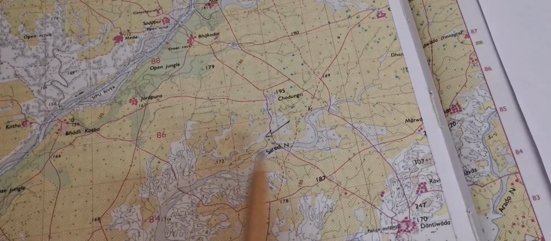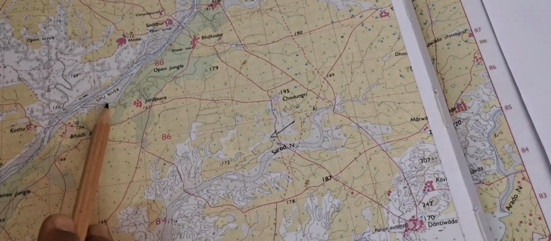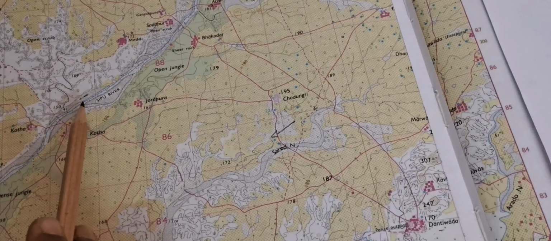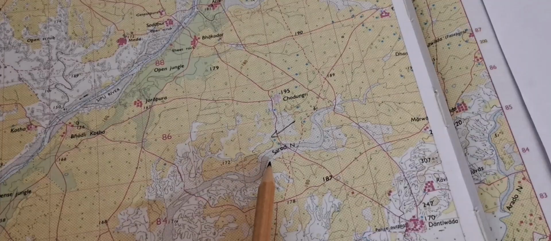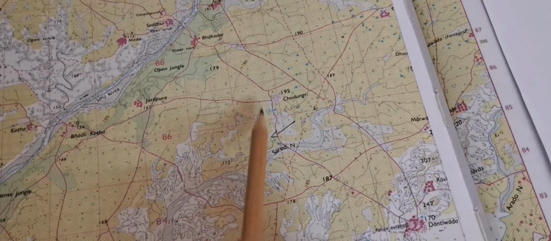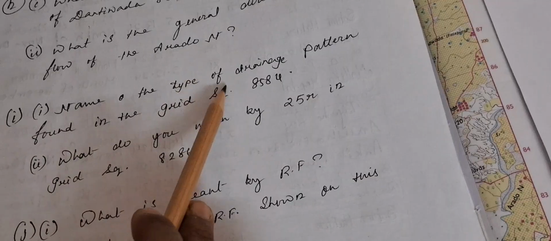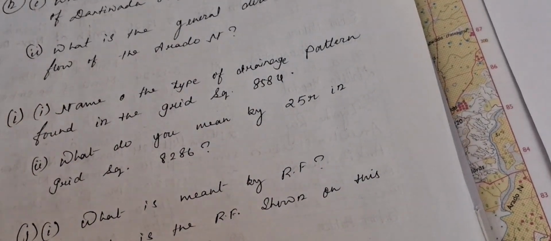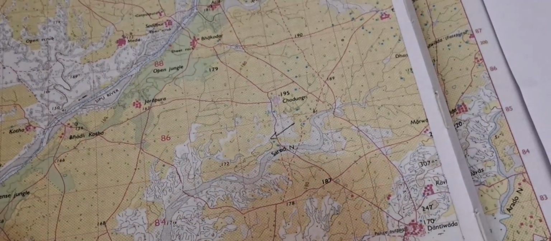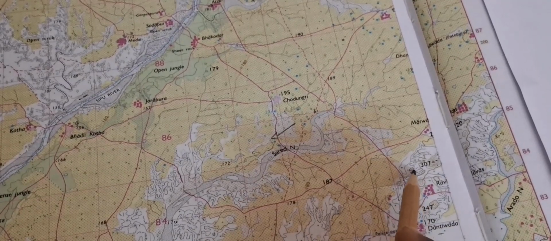Here there is no arrow along with the river, but in the Sipu river there is an arrow along with the river that indicates the river flowing from northeast to southwest. So this river also follows the same path, from northeast to southwest. The next question is, name the type of drainage pattern found in grid square 8584. This is the grid of 8584. Okay, so the drainage pattern is dendritic.